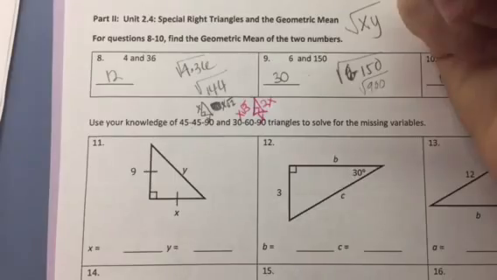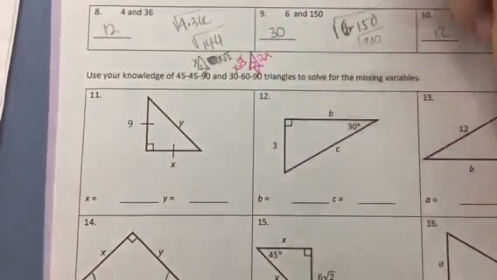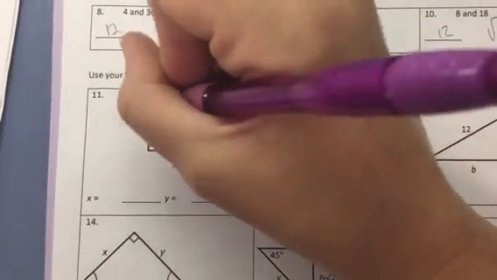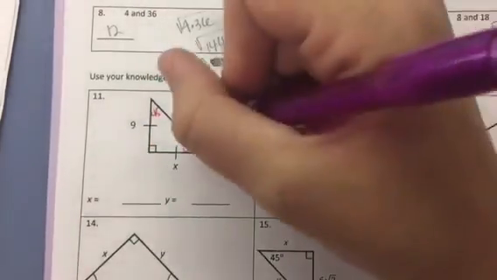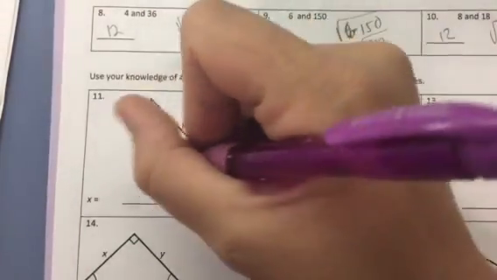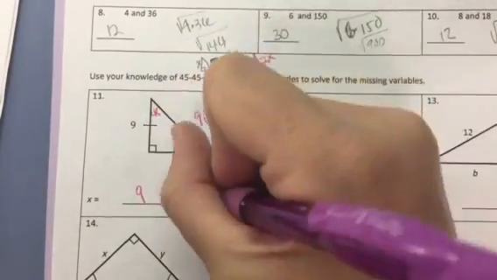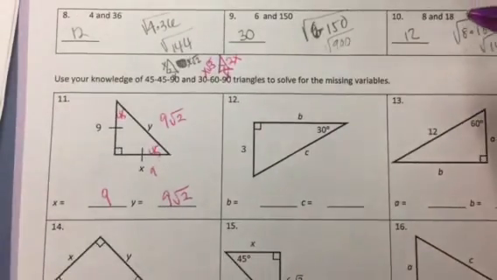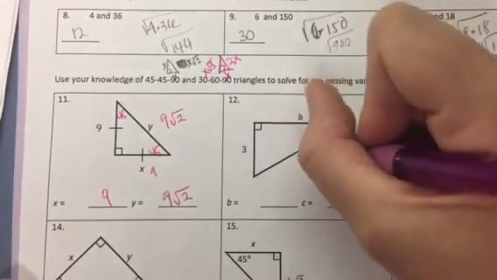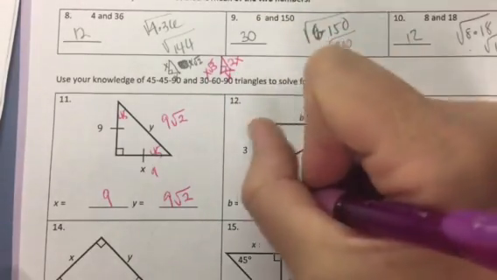Okay, so now let's go through and figure these out. So in 11, I see it's marked that these sides are isosceles. So if it's an isosceles right triangle, it has to be a 45, 45, 90. So if one leg is 9, I know the other leg is 9, and the hypotenuse is 9 root 2. That one's pretty easy. 12, we're given the short leg of a 30, 60, 90. So I know I double it to get my hypotenuse, and I multiply it times the square root of 3 to get the long leg.